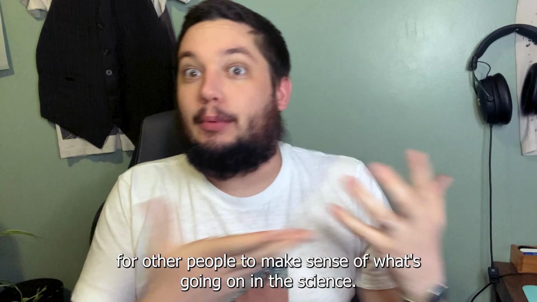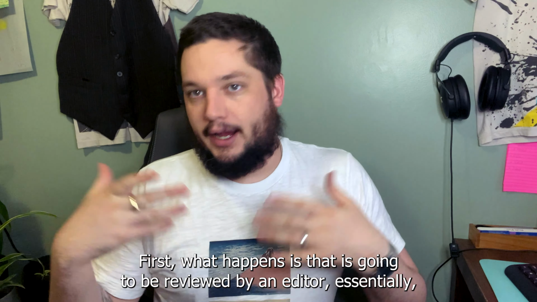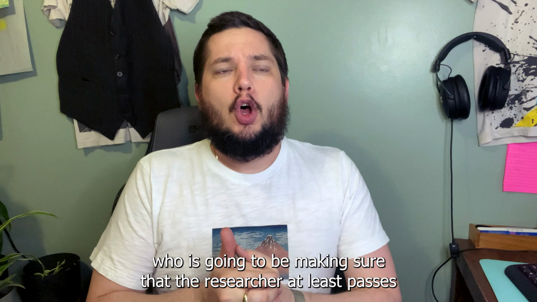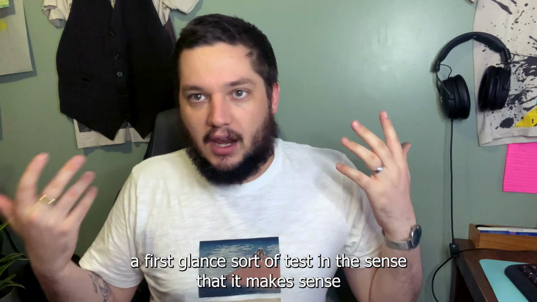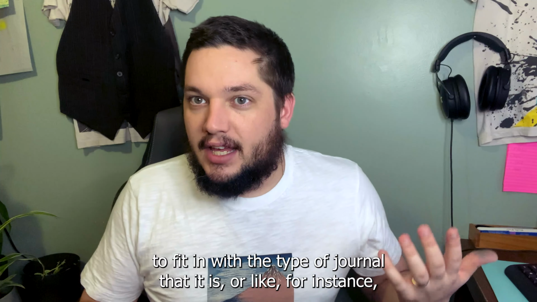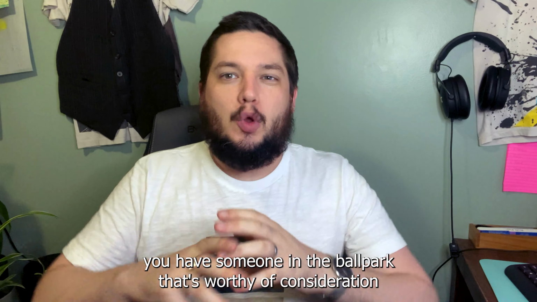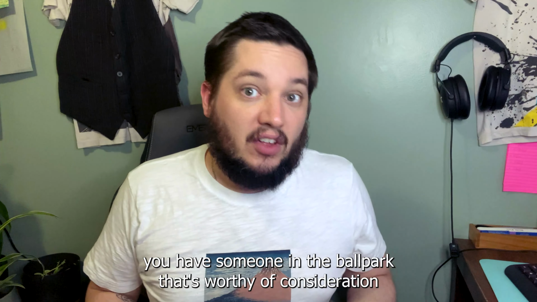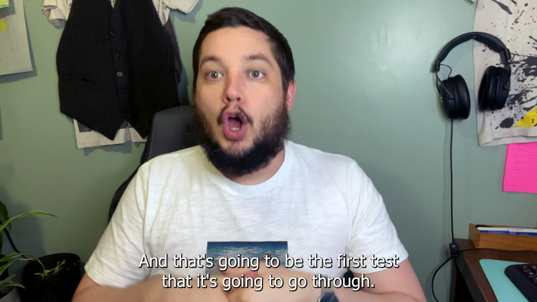Academics will write up their articles and then send them to a journal. First, the article is reviewed by an editor, who makes sure that the research at least passes a first-glance test, in the sense that it fits the type of journal it is, that it's on topic, or that the quality is at least somewhat in the ballpark that's worthy of consideration. That's the first test it's going to go through.